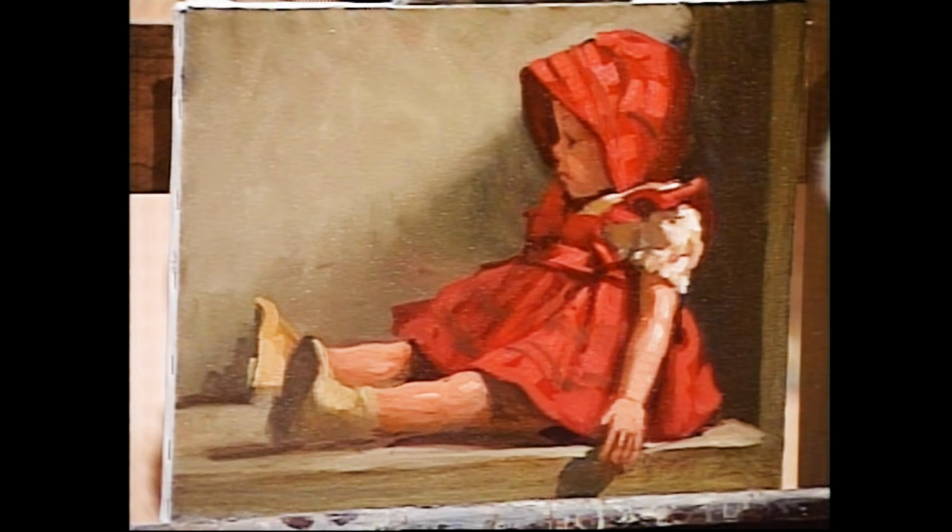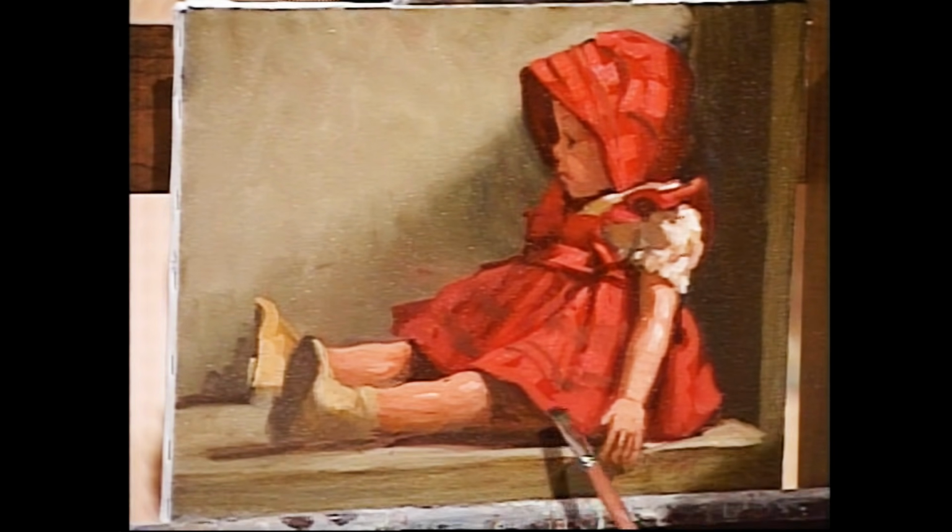Each value that you add to your picture defines the drawing, and nothing defines the drawing quite as much as the cast shadow. Oops, I just made her too thin. Oh well, it's fashionable to be thin.